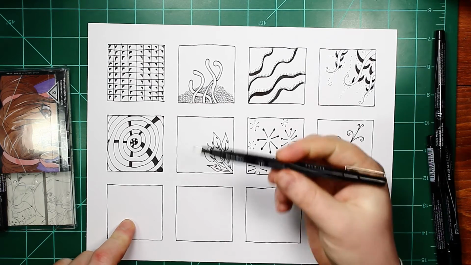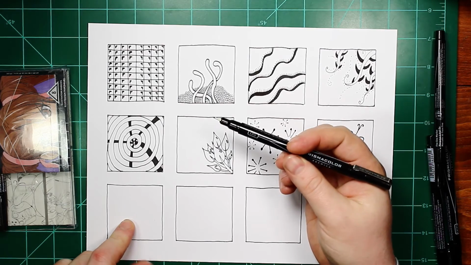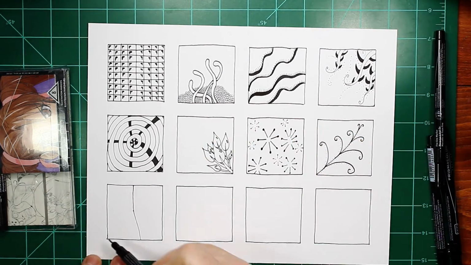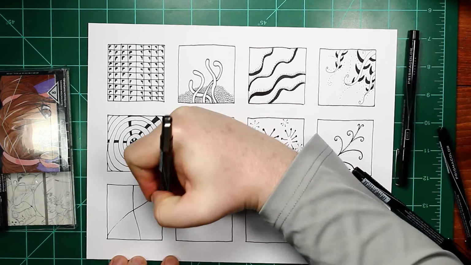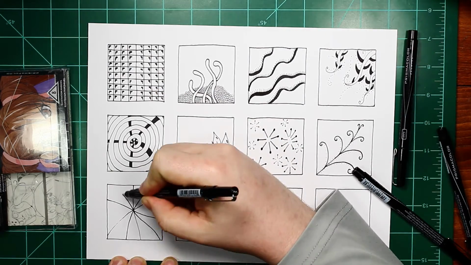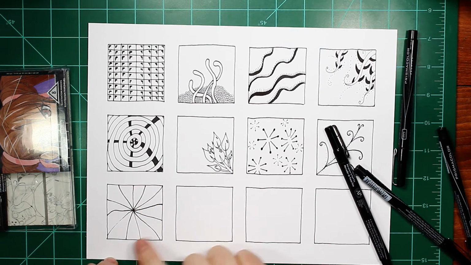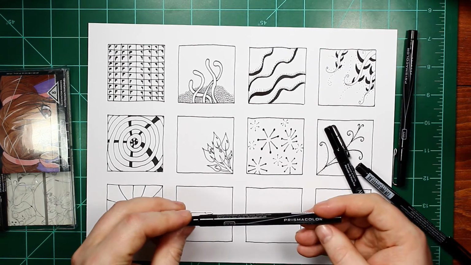And for my ninth pattern, I'm going to start with a medium size 03 or 05, and I'm going to make a series of lines that go through the center. Notice they don't have to be straight, but they do need to go all the way through the center. And there don't have to be a certain number of them. Just stop when you feel like you have enough, and then switch to your smallest.